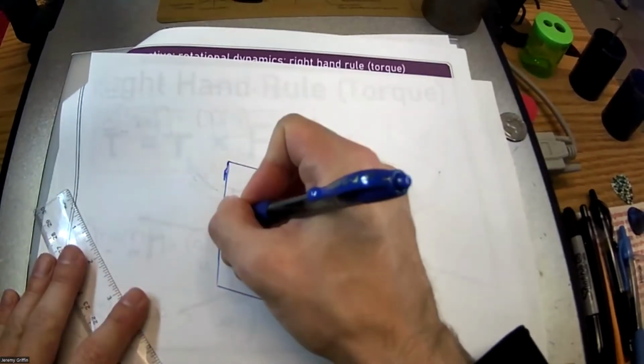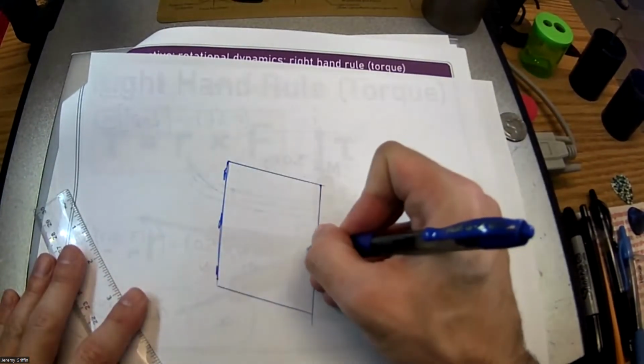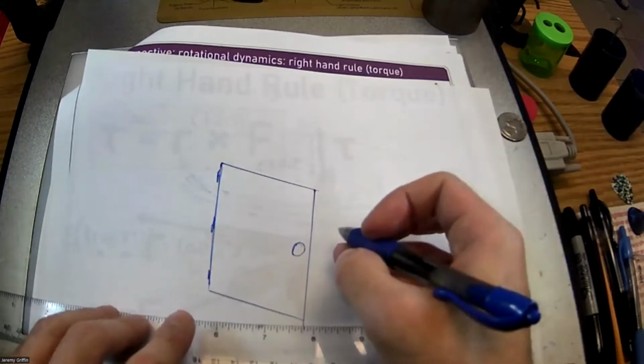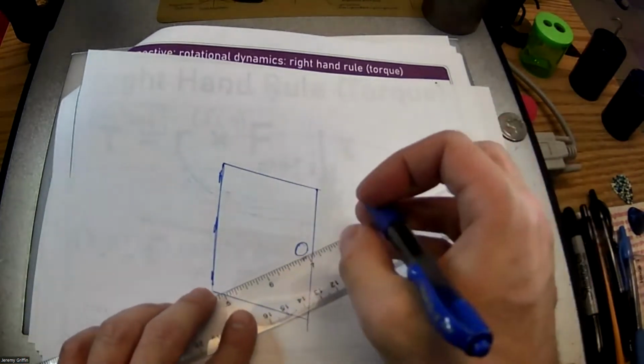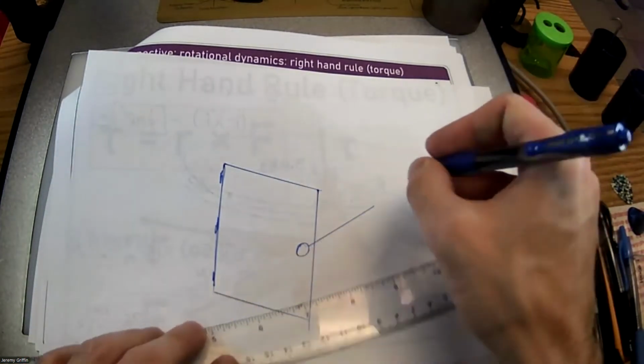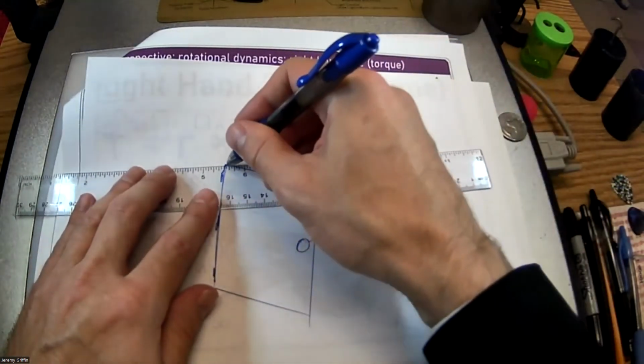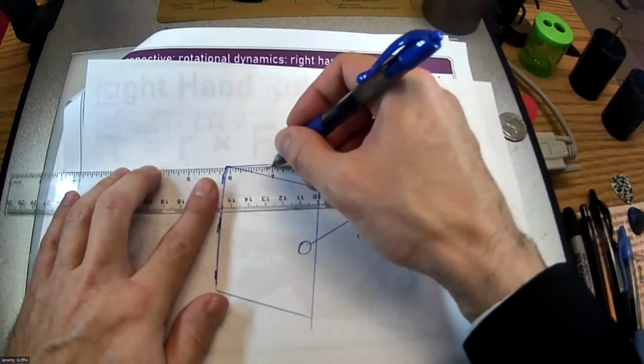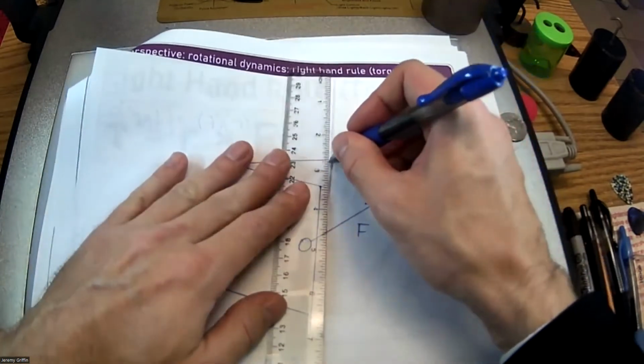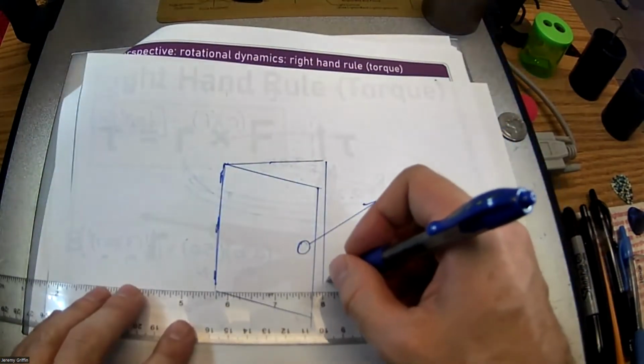Okay, I got the hinges on this side. I got the handle right here. And I could push or pull on this doorknob. So maybe I'm pushing in that way, right? You get a door frame here. How about that? Like I'm trying to close this door.